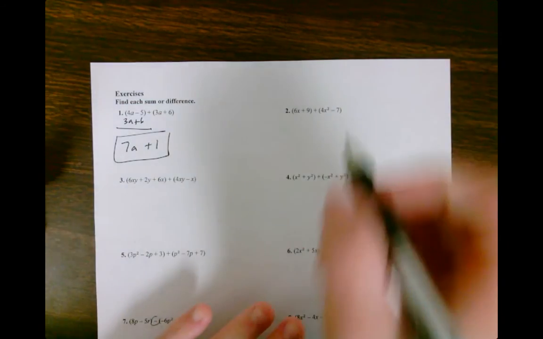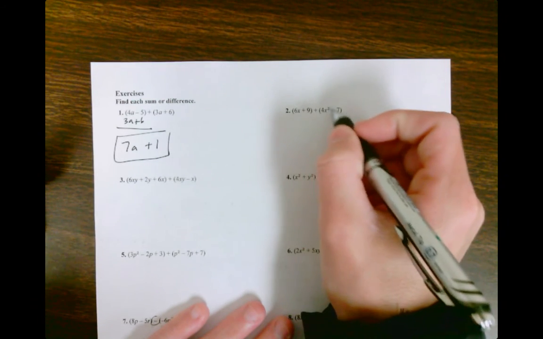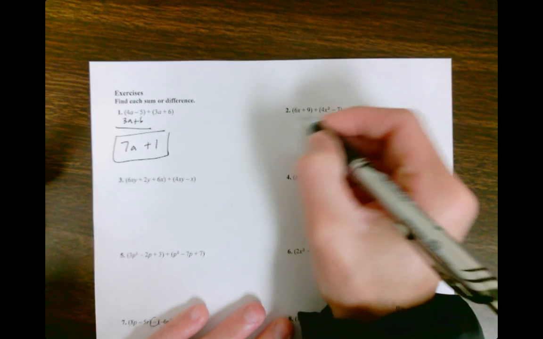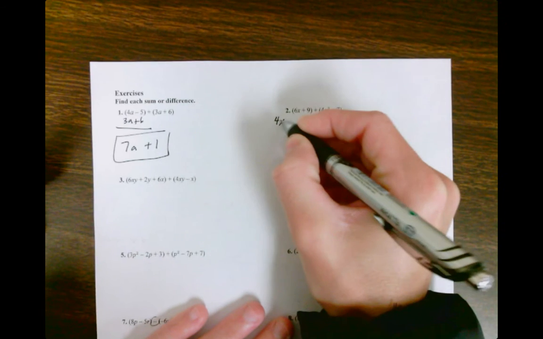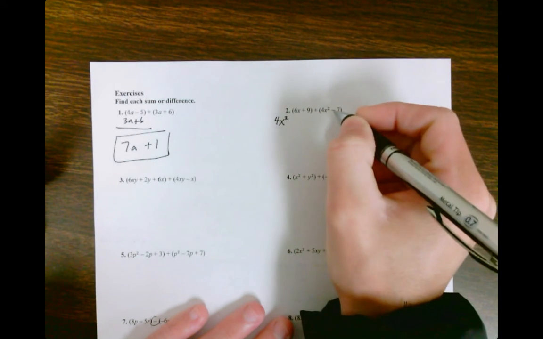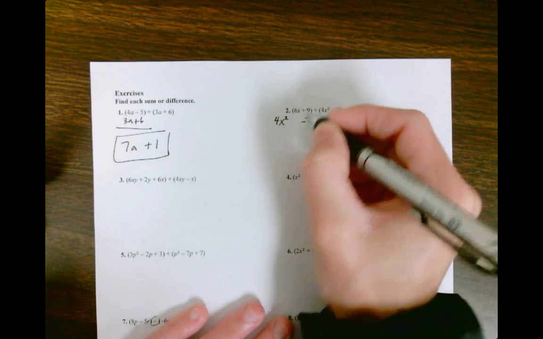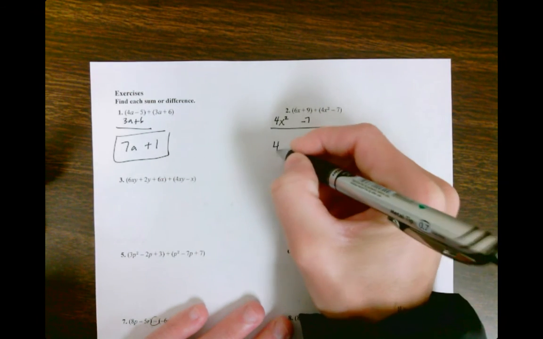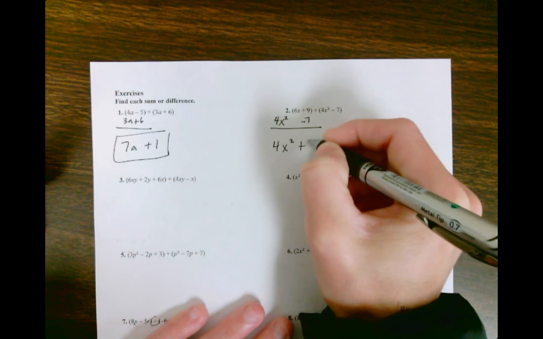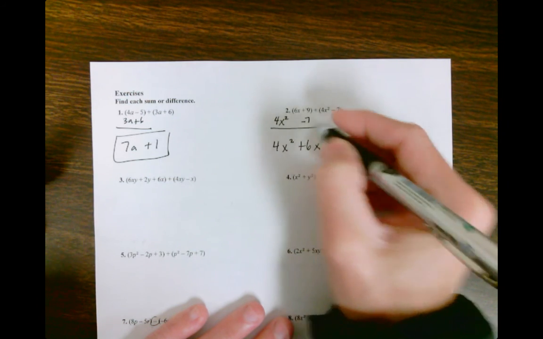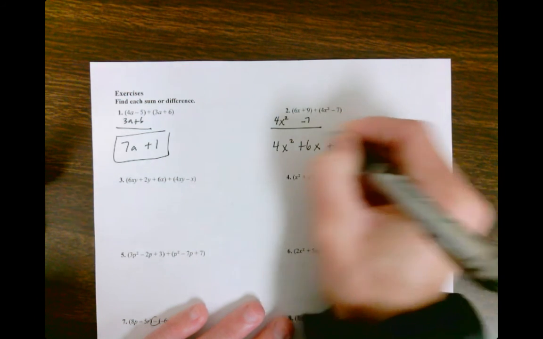Okay. Now here, 4x squared, that's the only x squared term, so that's not going to go with anything. That's kind of out here by itself. Doesn't go with x. And then negative 7 lines up with my 9. So we have 4x squared plus 6, that didn't get combined with anything, and 9 negative 7 gives me positive 2.